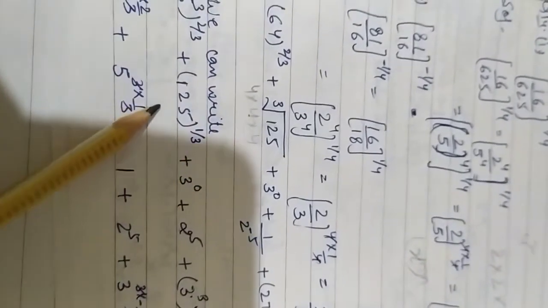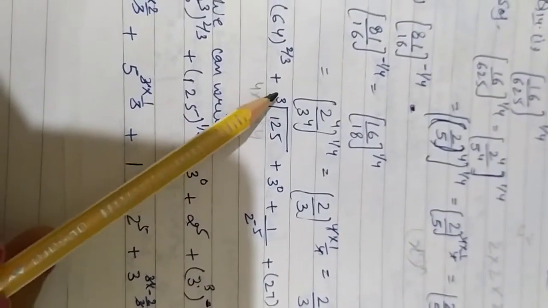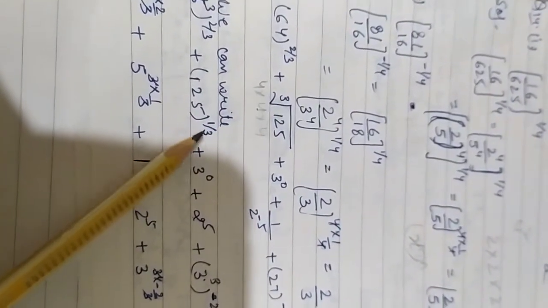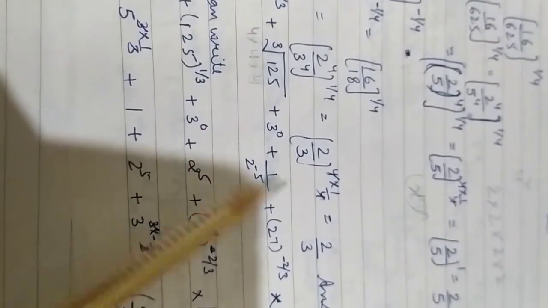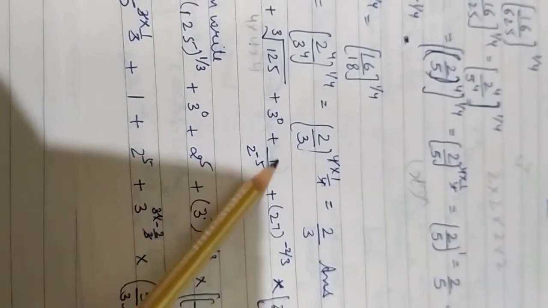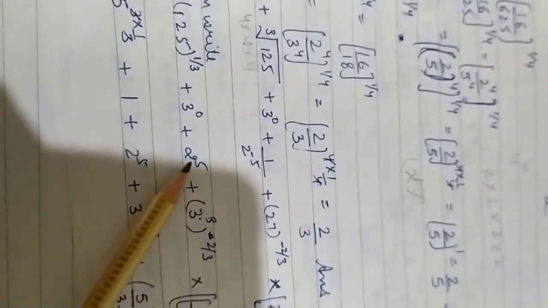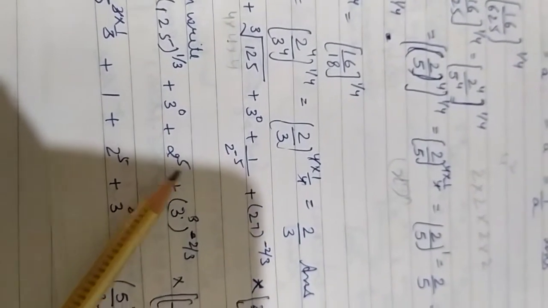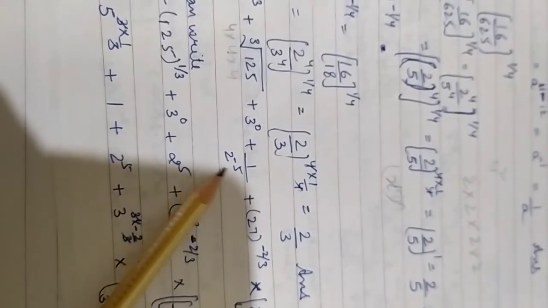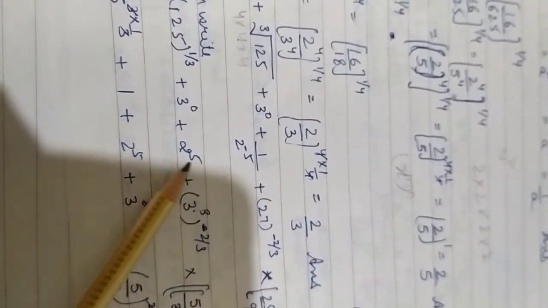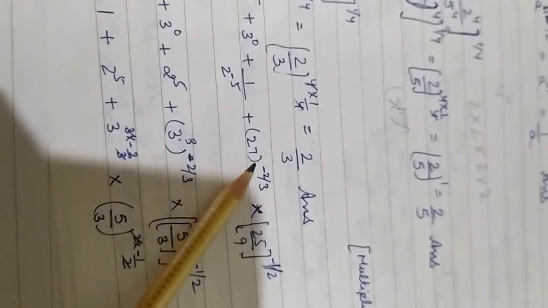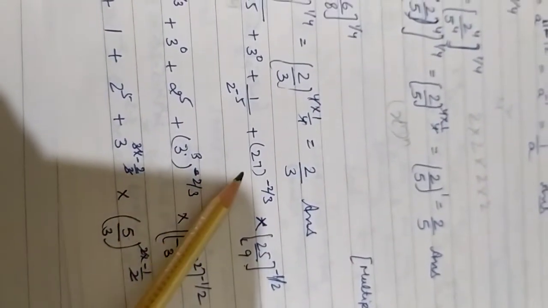So 125 is whole power, and this 3 will become the fraction 1 upon 3. Plus 3 raised to the power 0 plus this has a negative index, so it will become positive after doing the reciprocal. Plus 3 raised to the power 3, that is 27.